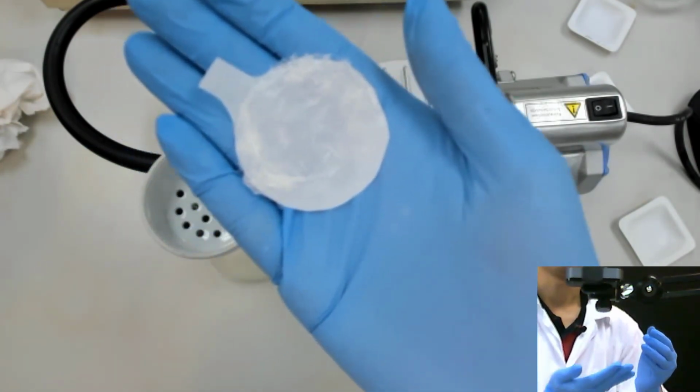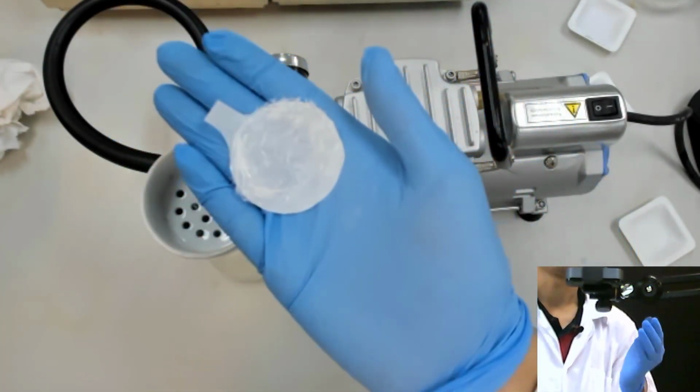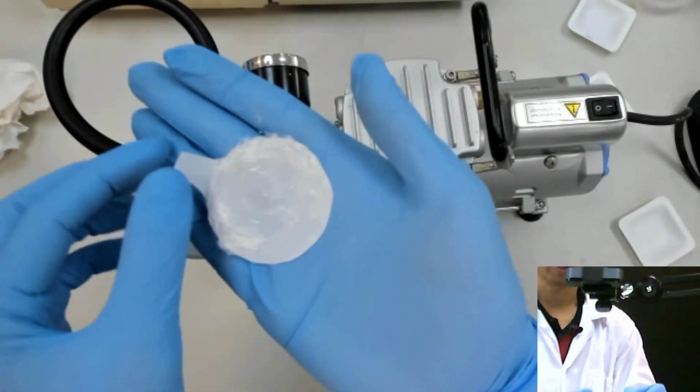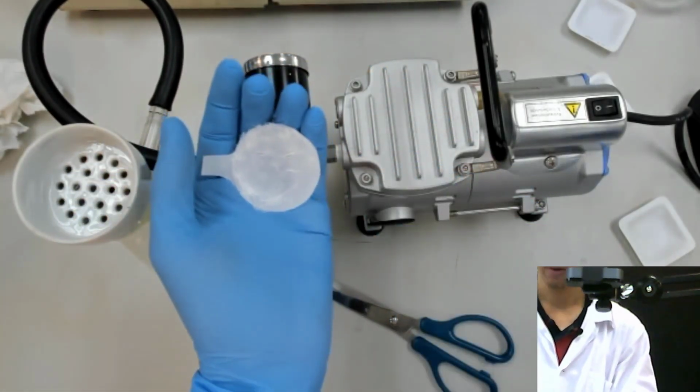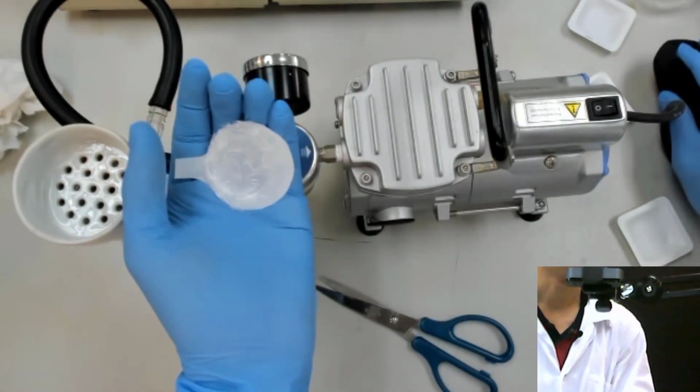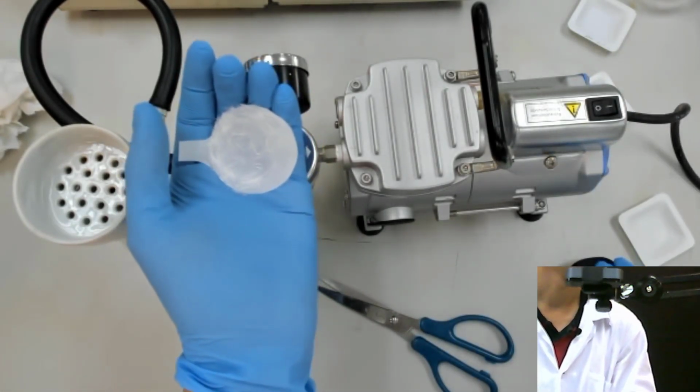Is it clear or not? I don't know whether it's clear or not. Not clear. I don't know, because there is no focus there. Wait, let me check. Let me zoom.